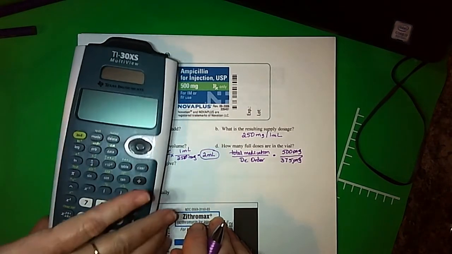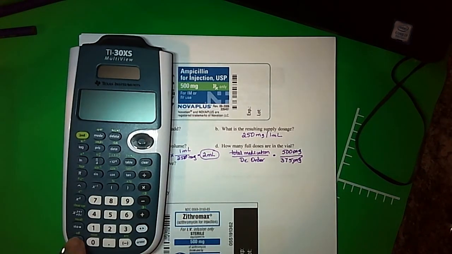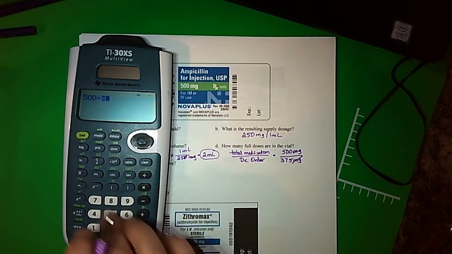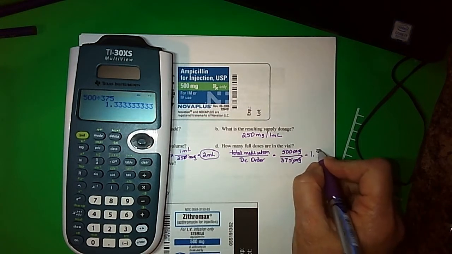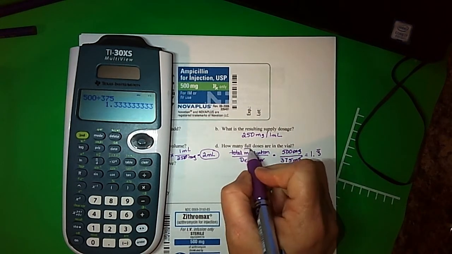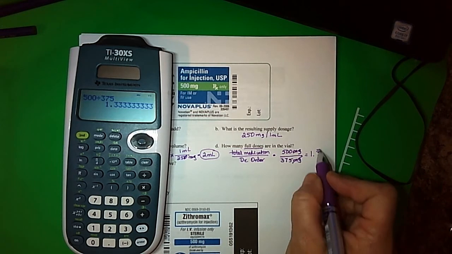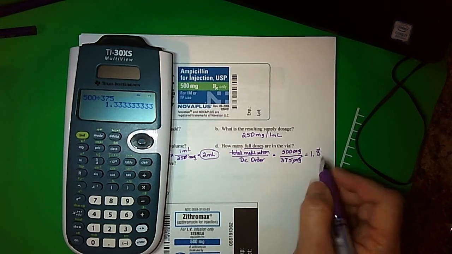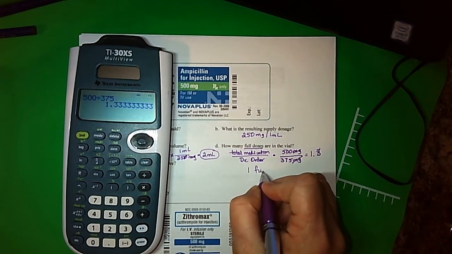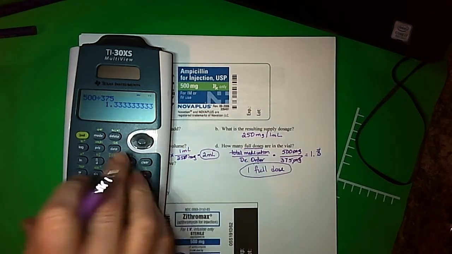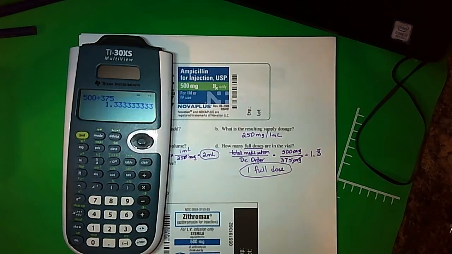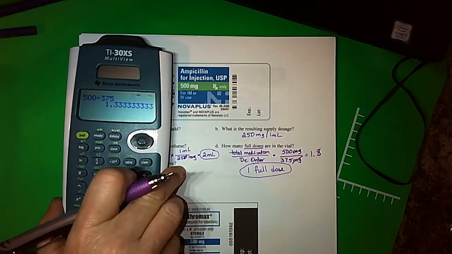And I'm going to take my calculator, because I'm lazy today. Do 500 divided by 375, and I get 1.3 repeating. Okay, again, I'm looking for full doses, so I don't care anything at all about this 0.3. I have one full dose. We're not going to round up, not going to round down. We're just not going to worry about the decimal part of it, or the fraction part of it.